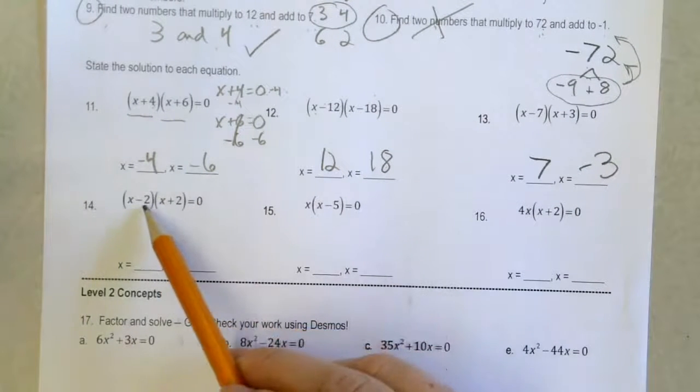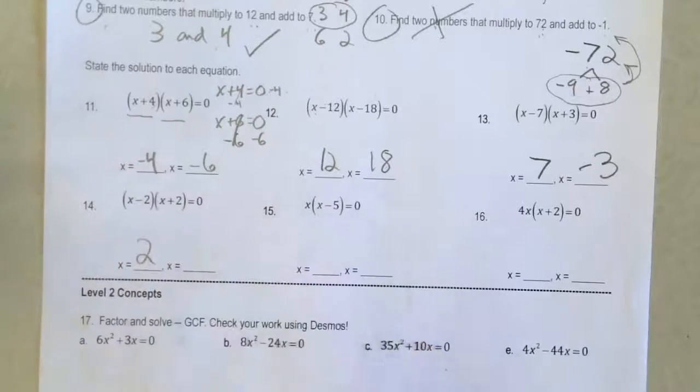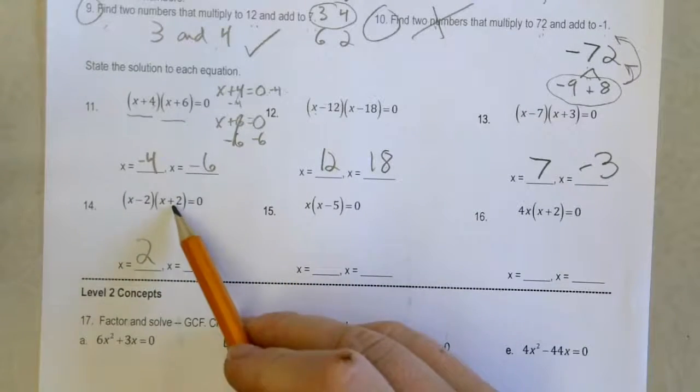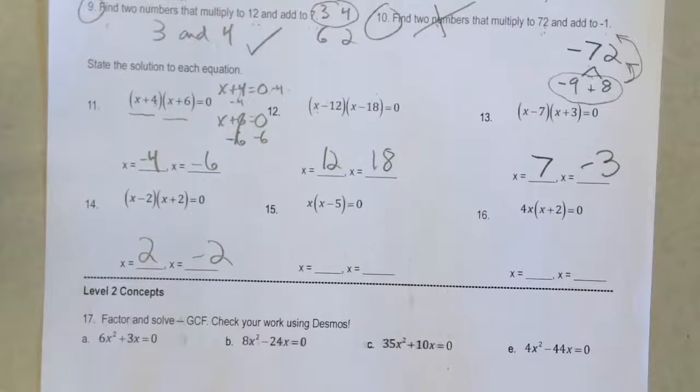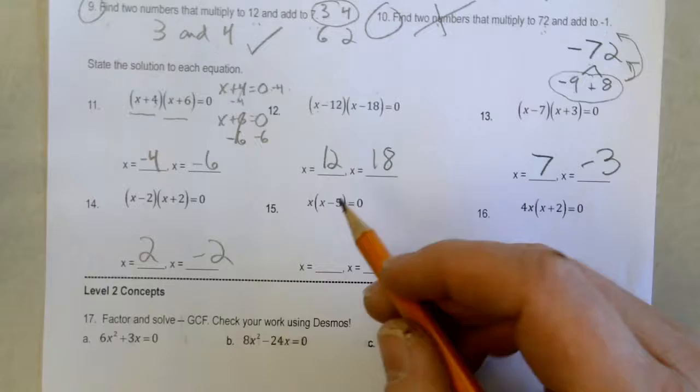Same thing here. If I have x minus 2, the opposite is positive 2. If I have x plus 2, the opposite is negative 2. Now 15, here we go. This is kind of a weird one, but not too weird.